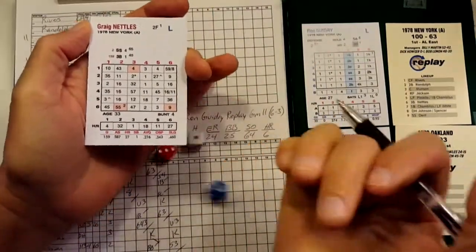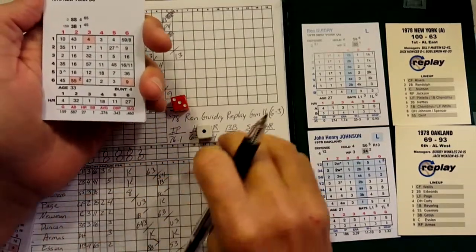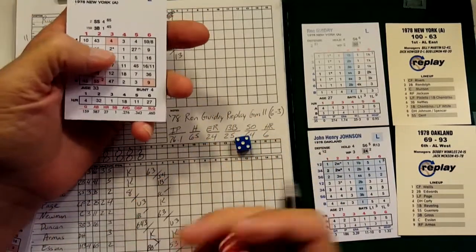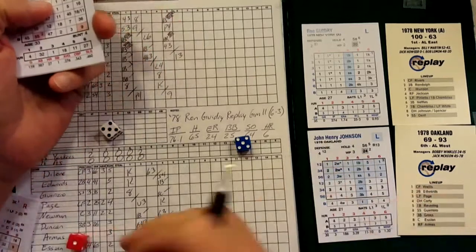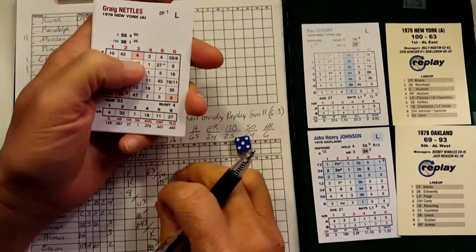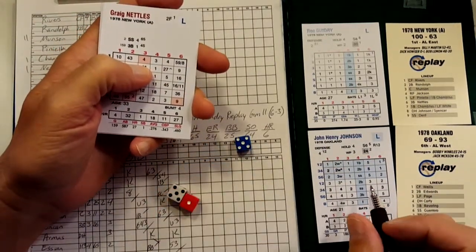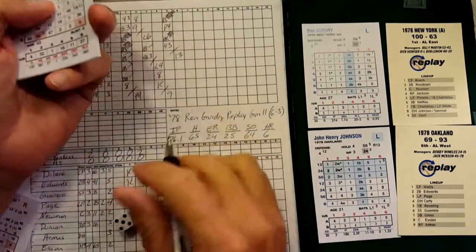There's Graig Nettles, another lefty-lefty matchup. 3-1 is a 4. Shaded 4 again. 15. It's going to drop it to a 1 and then a 3-5. So another ground ball back to the mound.